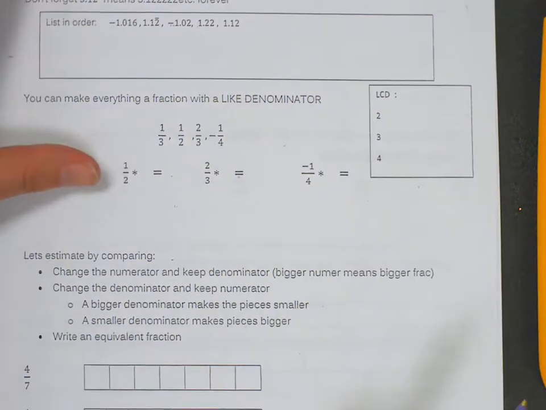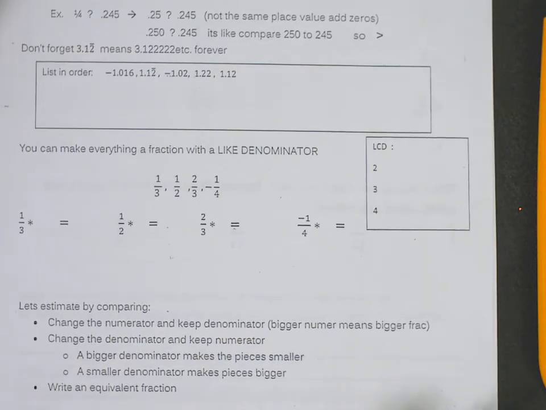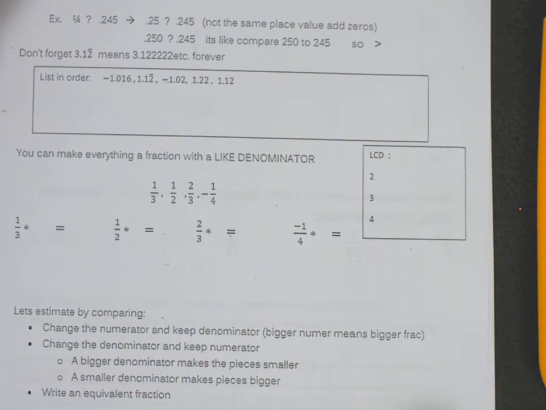Okay, back to our regularly scheduled program. We are going to do comparing and ordering.